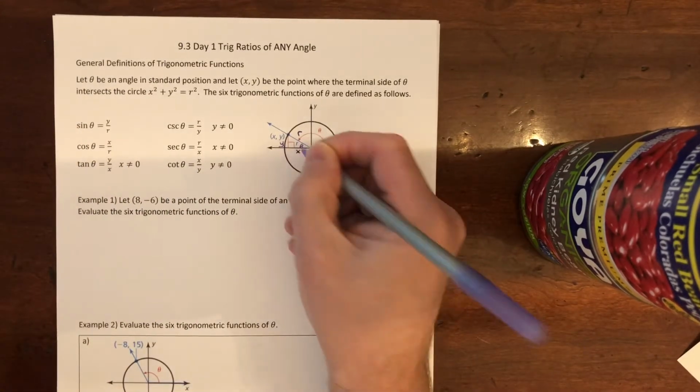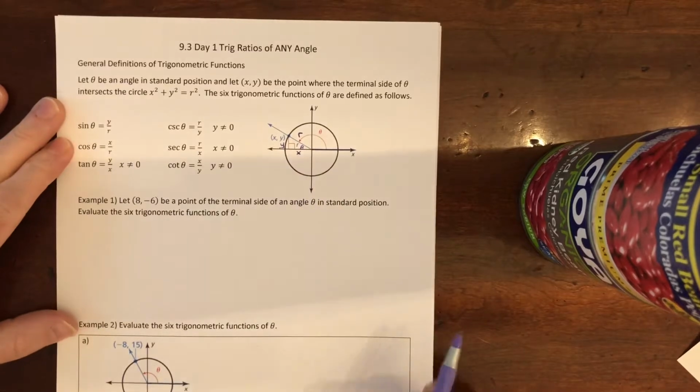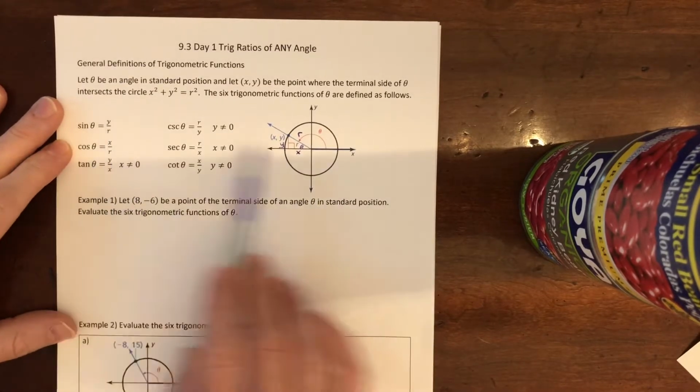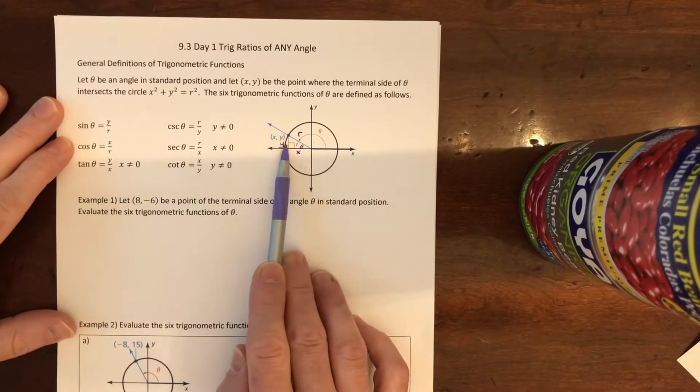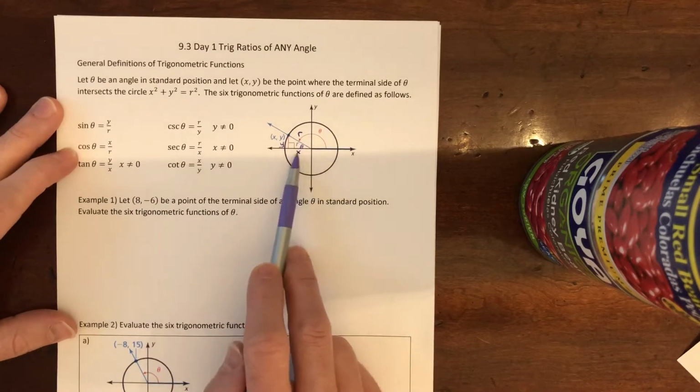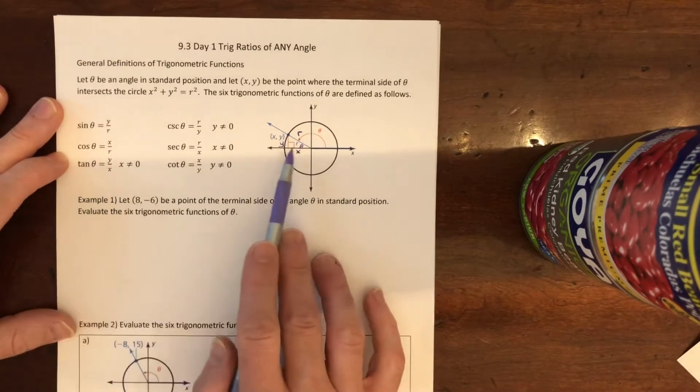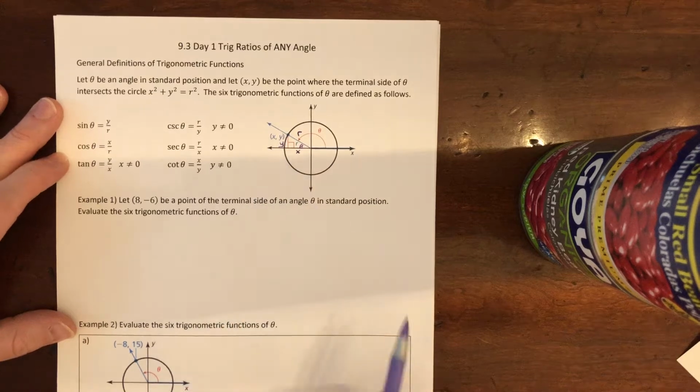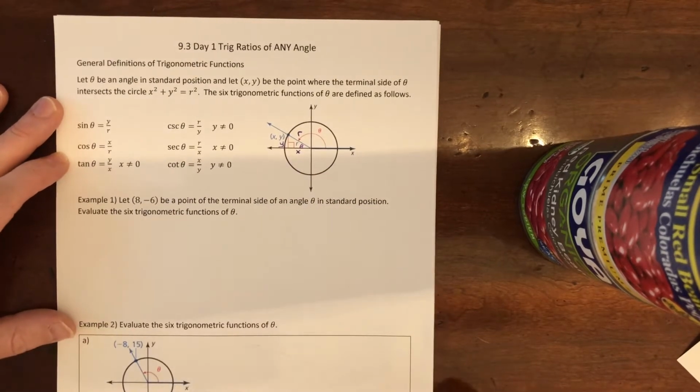If we think of the angle being close to the origin, which it always will be, notice sine is opposite, the y, over the r. Cosine is x over r, and tangent's always opposite over adjacent, which is y over x, and our three reciprocals.